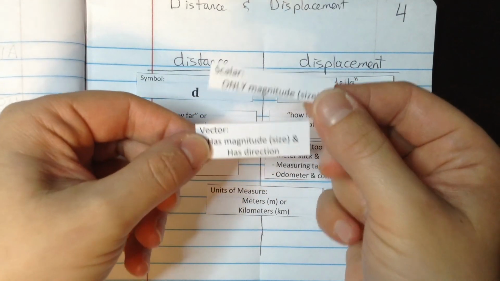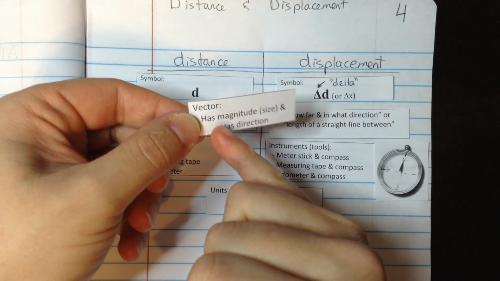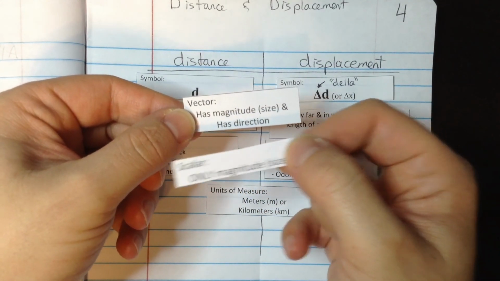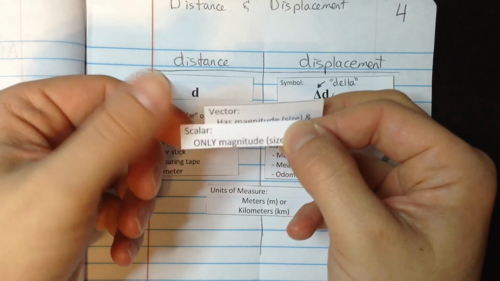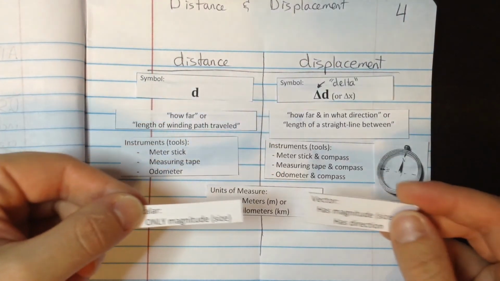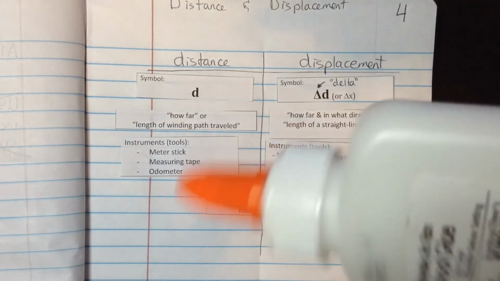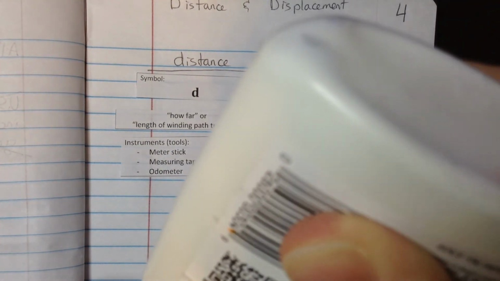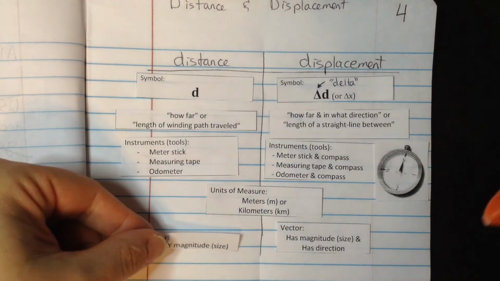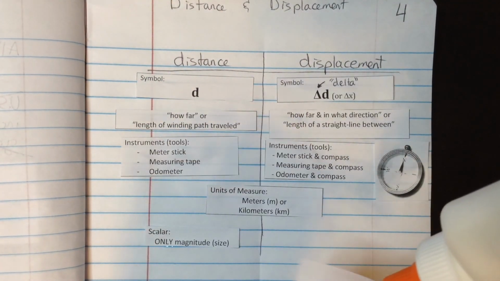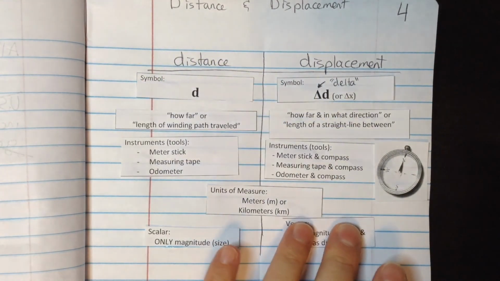But vector variables have magnitude, which is size, and have direction. So displacement is a vector, distance is a scalar. We'll talk about scalars and vectors off and on throughout the class, but it's good to know the difference between them.